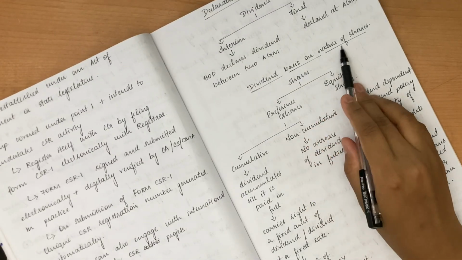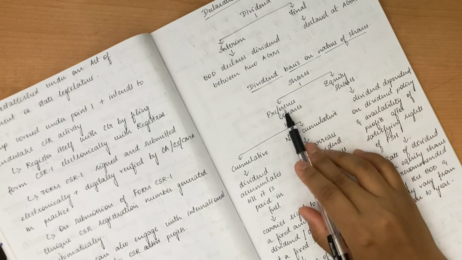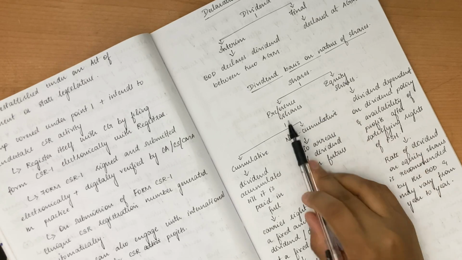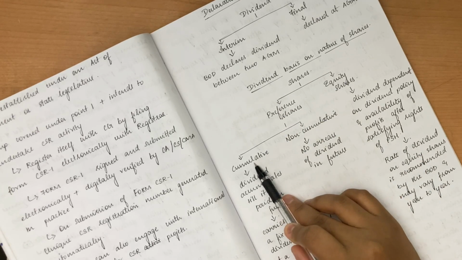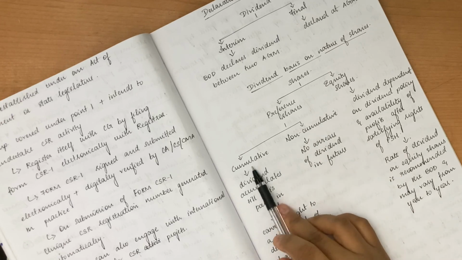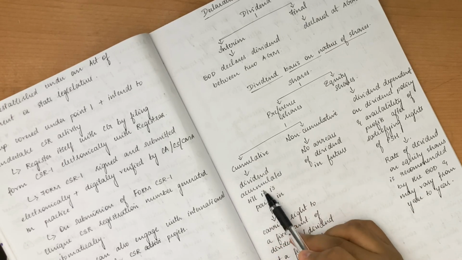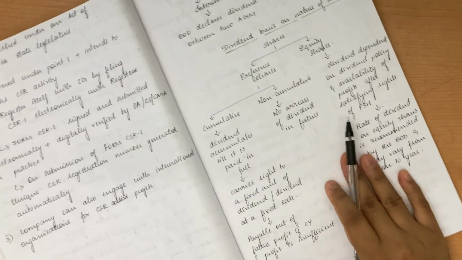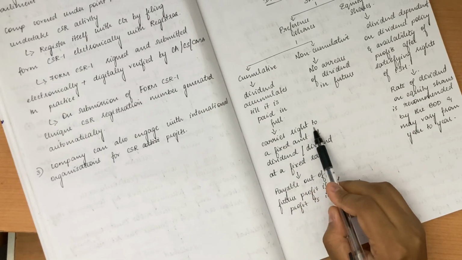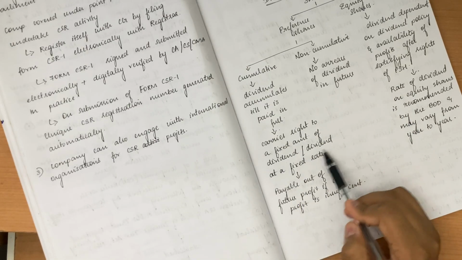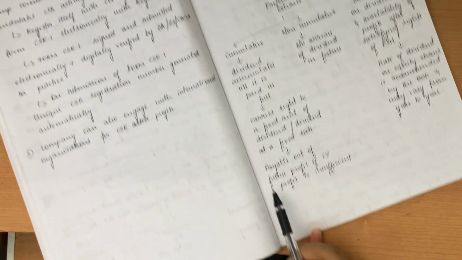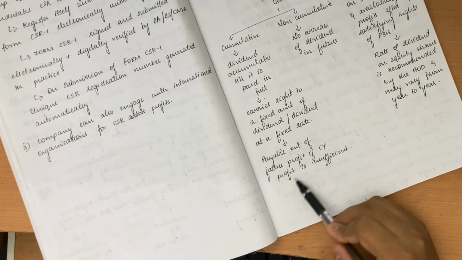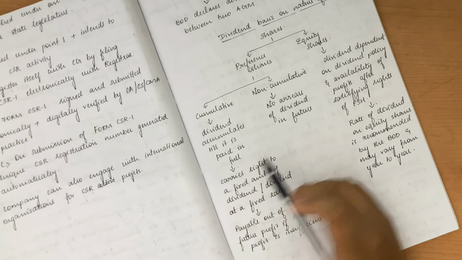Dividend on the basis of nature of shares. So shares either can be preference shares or equity shares. If it's preference shares, further divide into cumulative preference shares and non-cumulative. If it's cumulative, it means that the dividend accumulates till it is paid in full. It carries a right to a fixed amount of dividend, that is, dividend is at a fixed rate. It is payable out of future profit if the current year profit is insufficient.